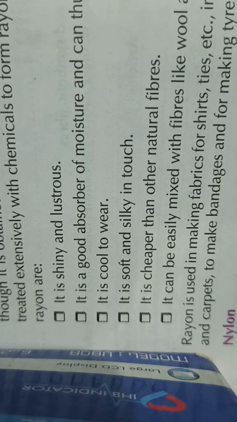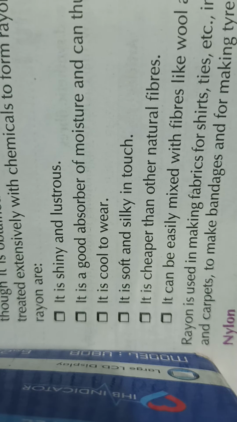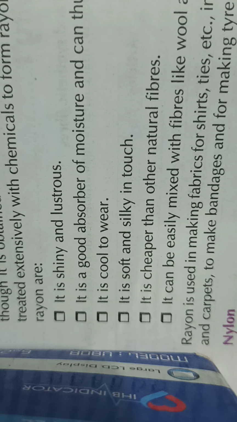Also the walls of the plants are made up of cellulose. Wood contains a large amount of cellulose polymer. This polymer occurs in nature also.